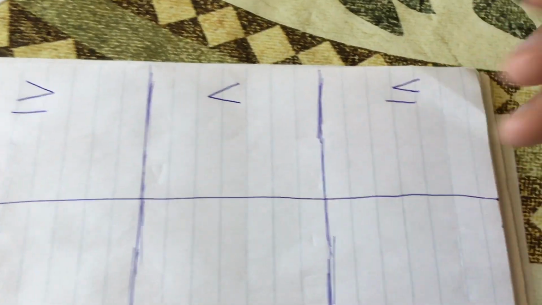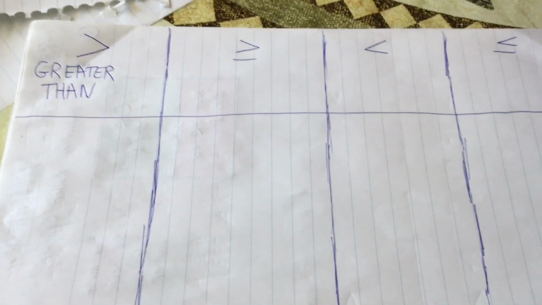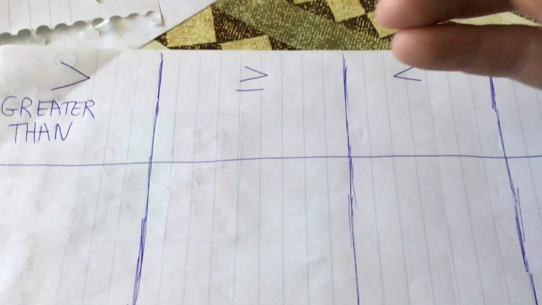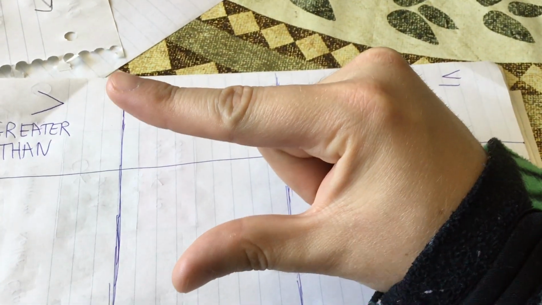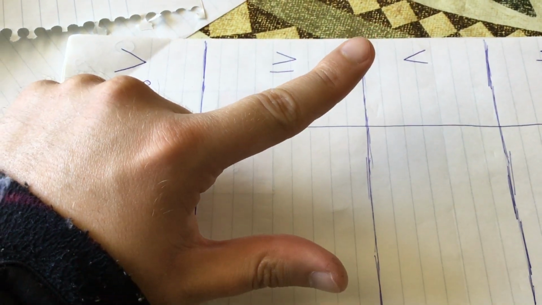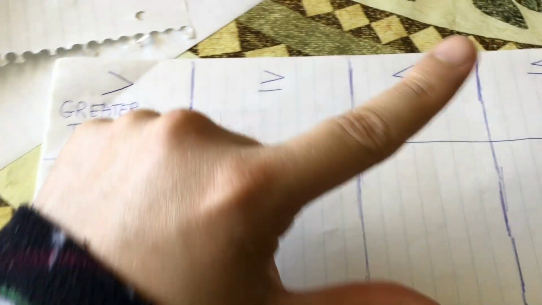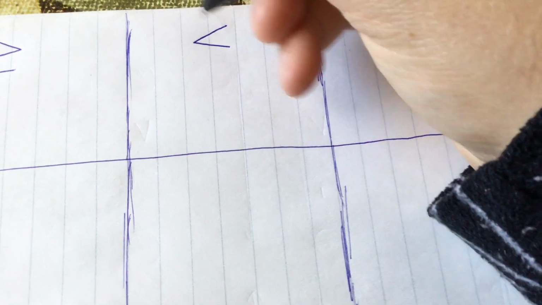And if you have this symbol, little hint, I know everybody tells you in junior high, which way does the alligator want to eat? The alligator wants to eat more. I like to look at it like the less than symbol looks like an L. So if I turn it, can you see that symbol kind of looks like an L? So I always say greater than, less than. Also, I'm using my left hand to make this symbol. So greater than, less than. So that's my little tip. I don't want to confuse you guys, but that's just the way I remembered it. So this is the less than symbol.